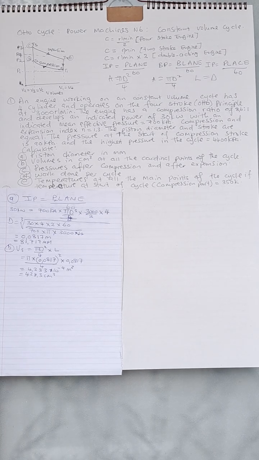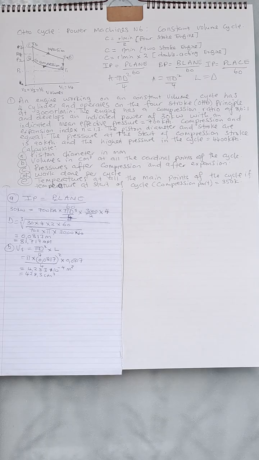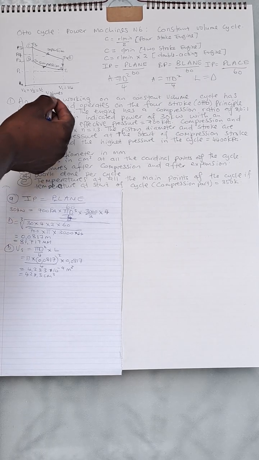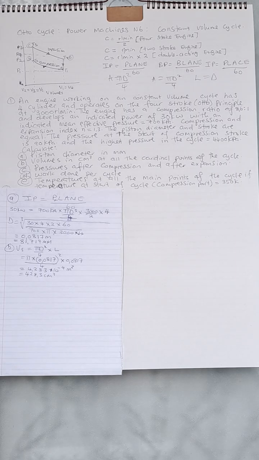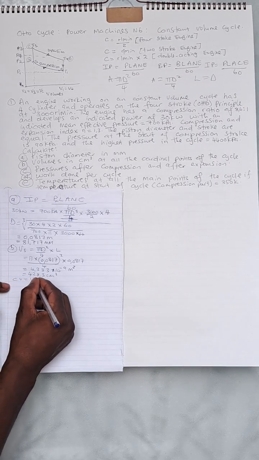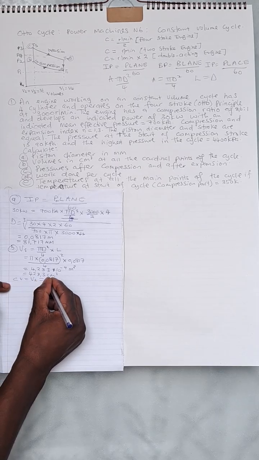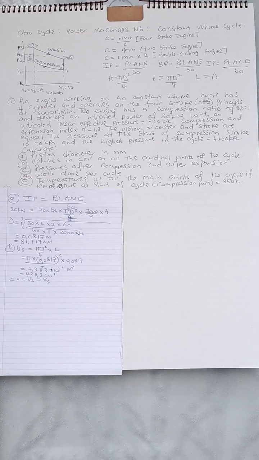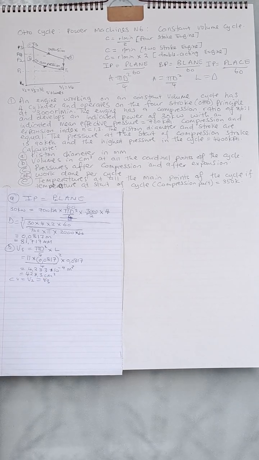The second thing that we need to do now is to get our CV, which is our clearance volume, as well as our V2 and our V3. So CV equals V2, which is equal to V3. So we are just looking for one volume there.